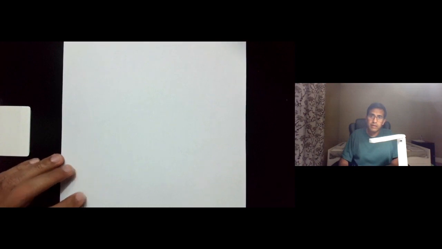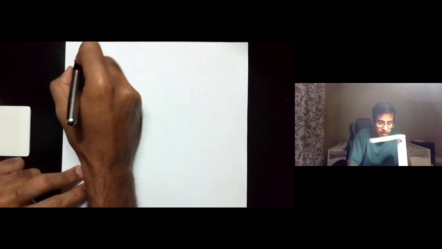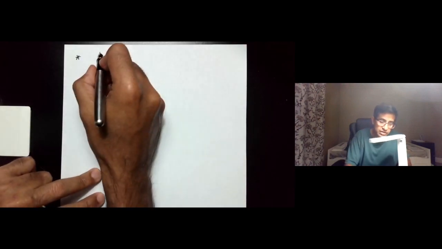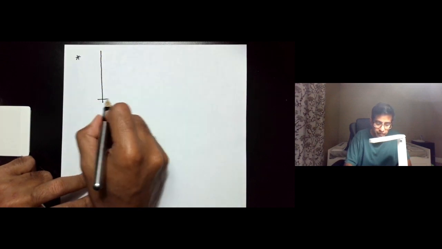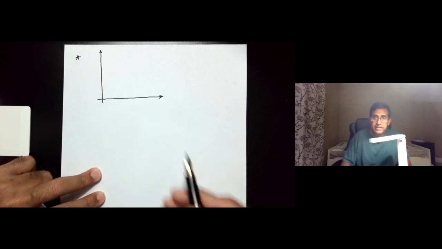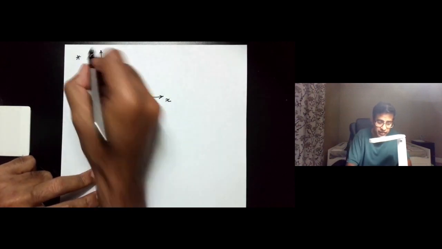So next, let us consider the case of a rod which is sliding down a wall. So it is resting against a wall and then it starts sliding down at a certain instant.